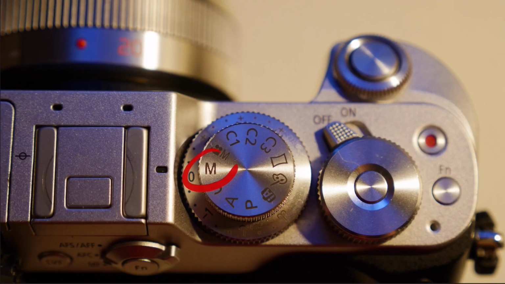Now, to really understand these key aspects of photography, you'll always be better off switching your camera into manual mode. On most cameras you'll have a mode dial, probably right on the top of the camera, and manual for most brands is just the letter M. So what this will allow you to do is have complete and utter full control over what your camera does.